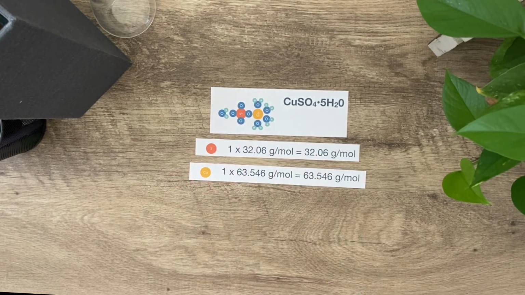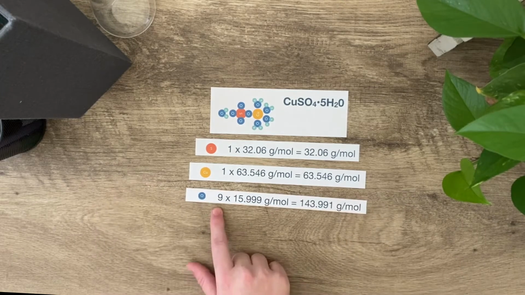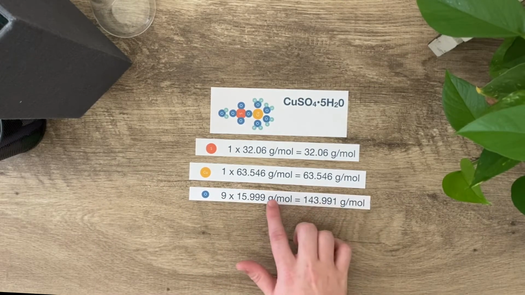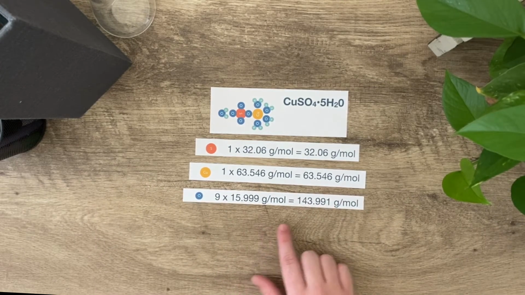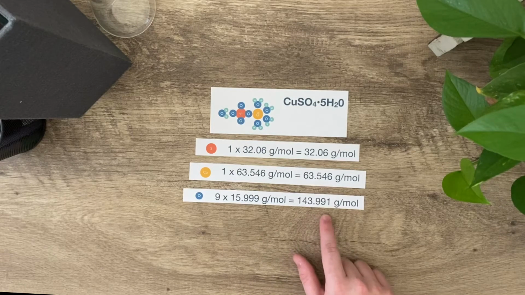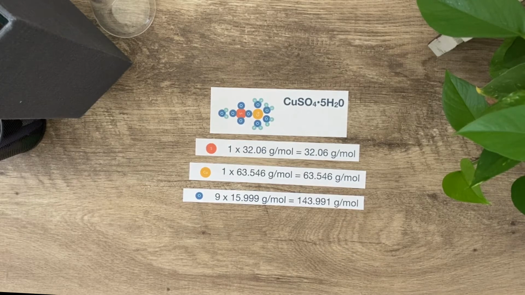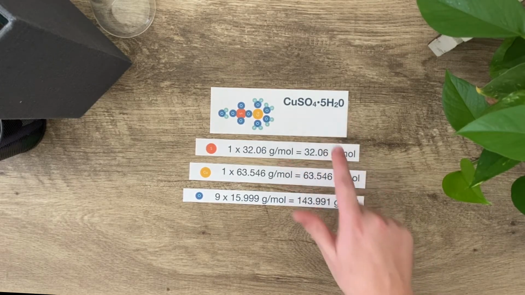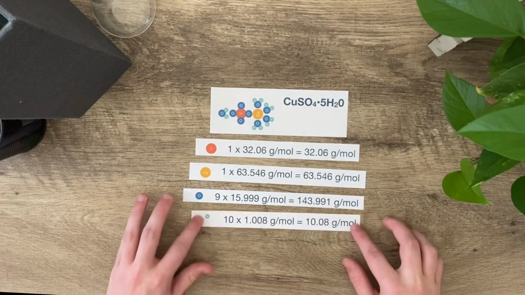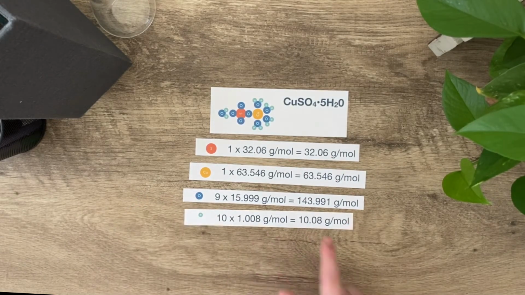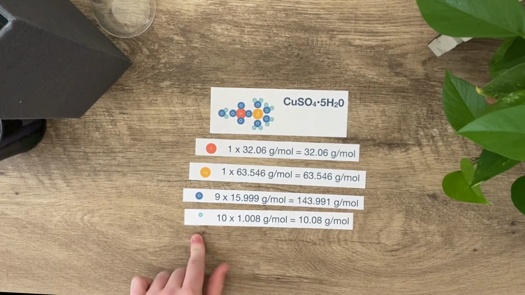9 oxygens, which means that when I calculate the molar mass contributed, I need to multiply it by how many there are. Well, there are 9 times 15.99, so the mass contributed by oxygen is 143.9991 grams per mole. Same thing for hydrogen. If I look at hydrogen, it's only contributed by the water. Well, every water molecule has 2, so there's 10 total hydrogens. So 10 times 1.008, that gives me 10.08 grams per mole is contributed by hydrogen.